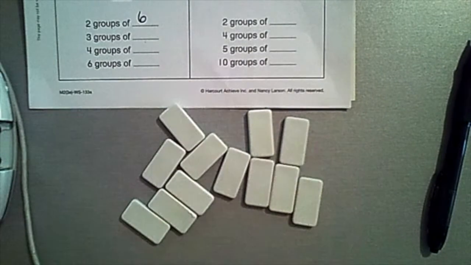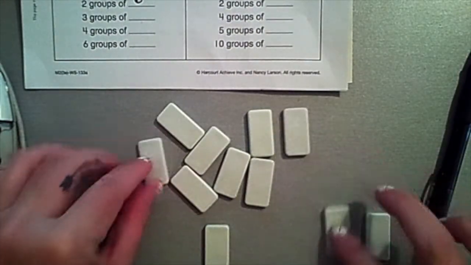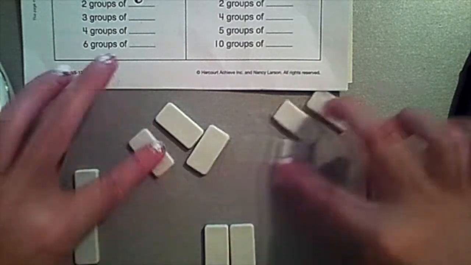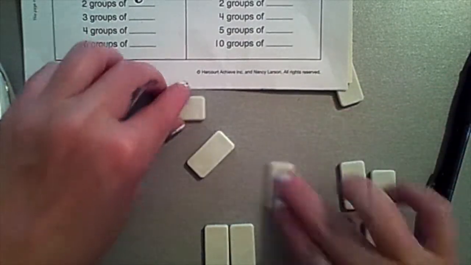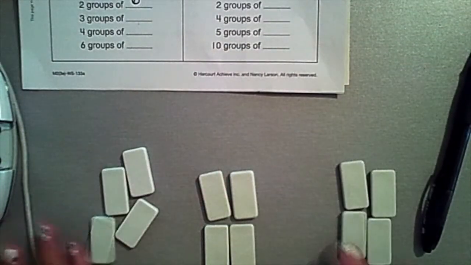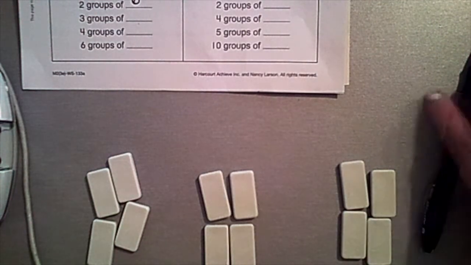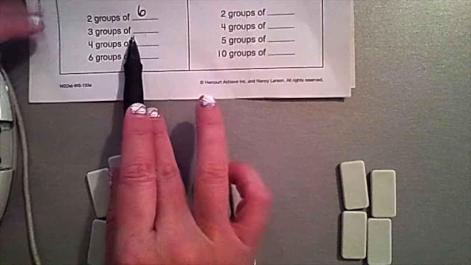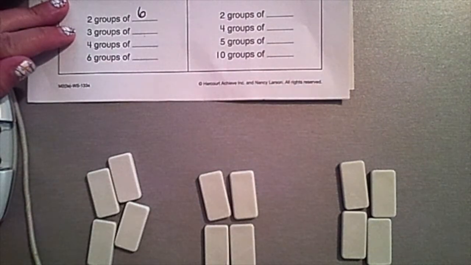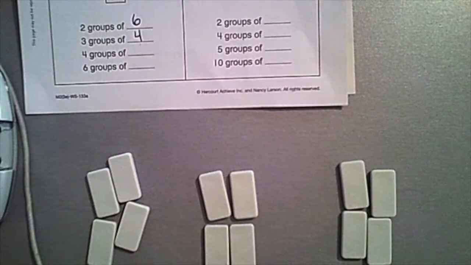So now we're going to take these same 12 and we're going to split it into 3 groups. Okay, so how many are in each group? 1, 2, 3, 4, 1, 2, 3, 4, 1, 2, 3, 4. So 3 groups of 4 equal 12. And we also know 3 times 4 equals 12.